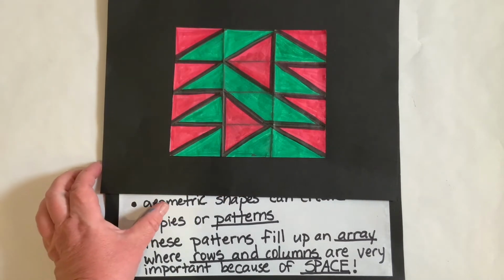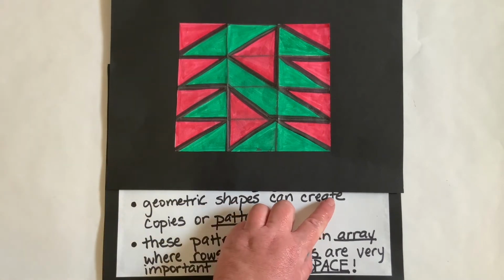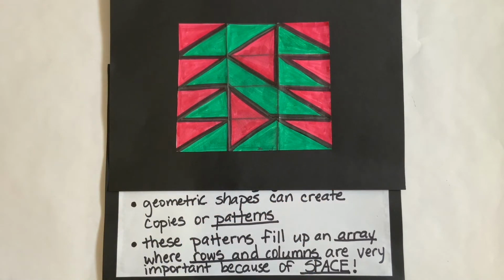I have 3 columns and 4 rows. Pretty neat, huh? Do you know the most important thing, though? Is space. Anytime we create a tessellation, the space is important, and I'm going to show you why.